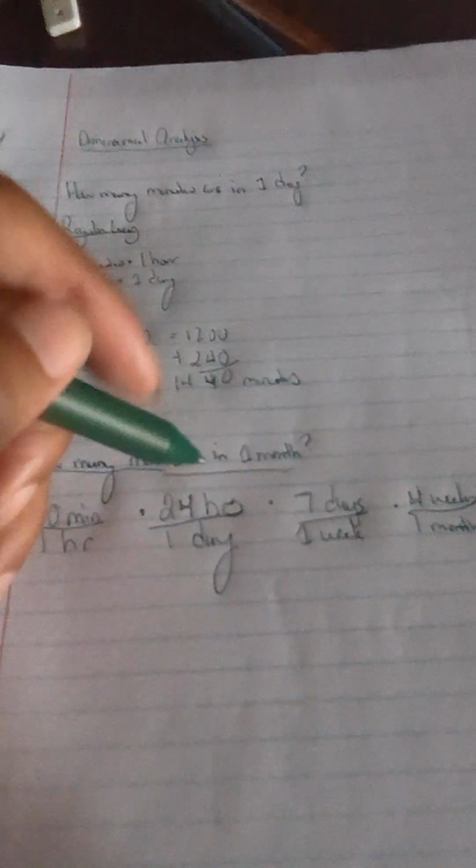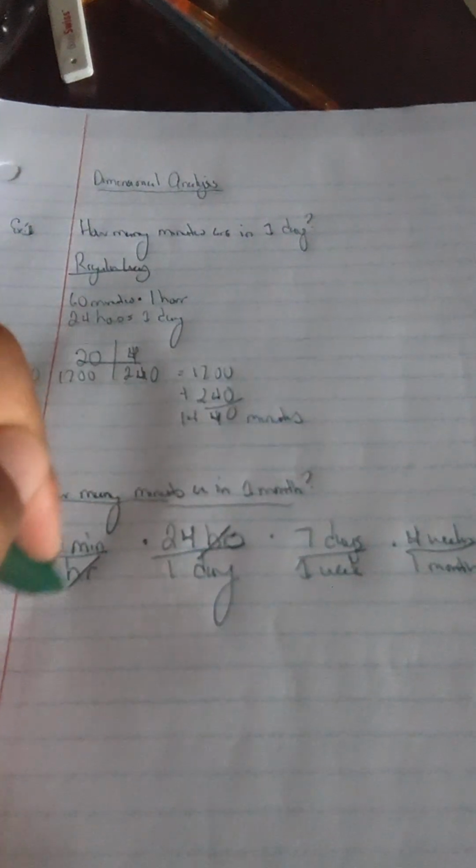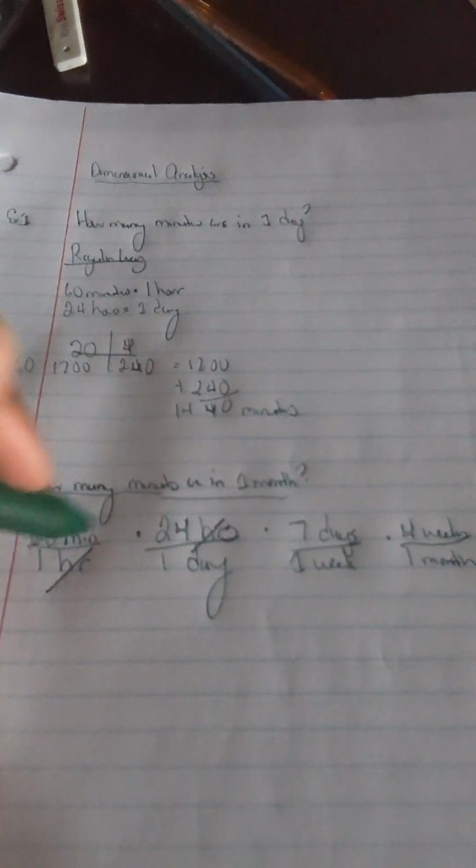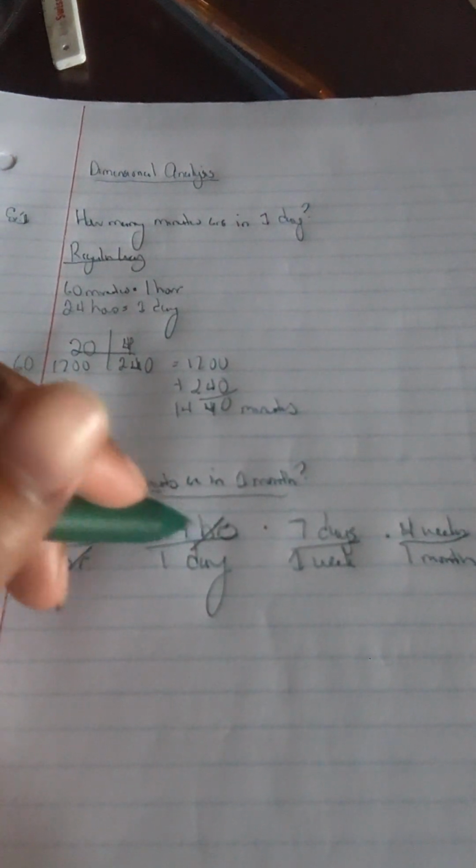So what you do is you cancel out the unit on the top, right? You cancel out the unit on the top. So now you're left with 60 times 24 times 7 times 4 minutes equals 1 month.